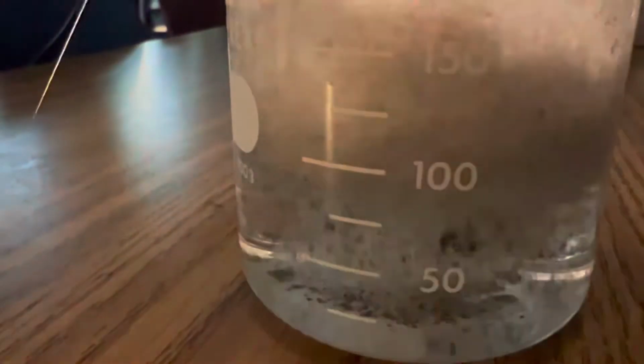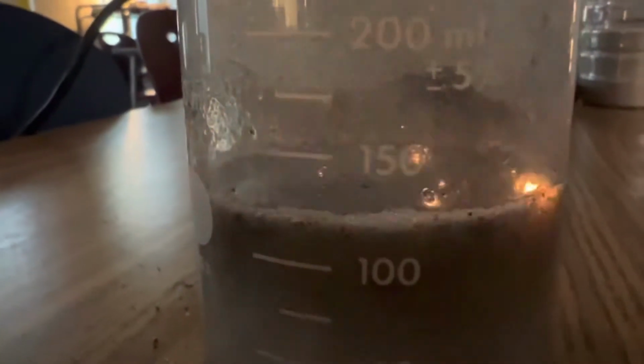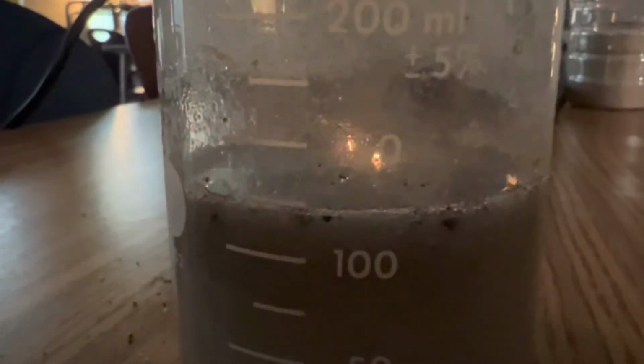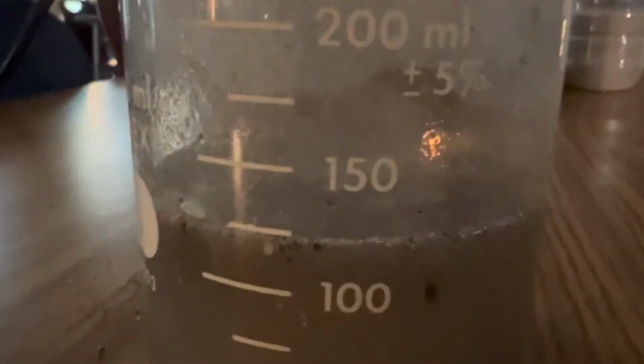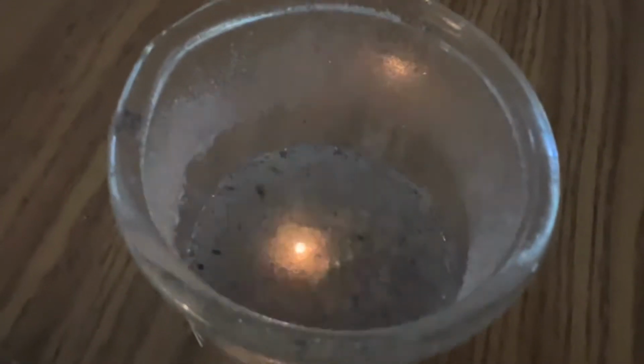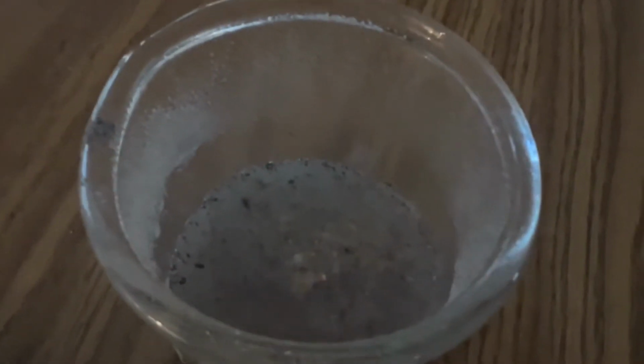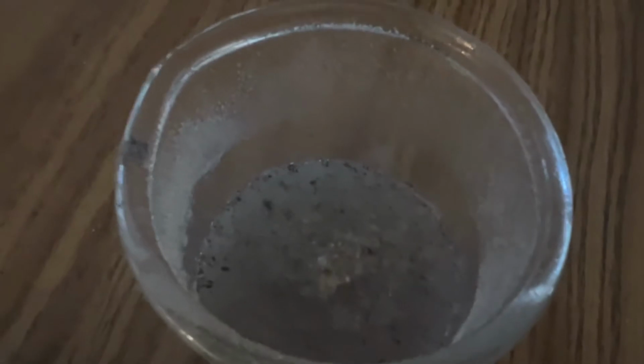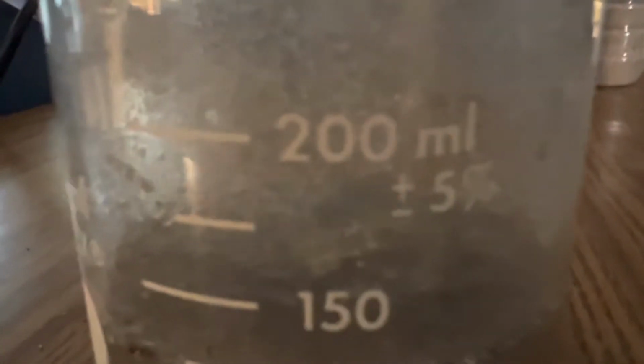Here we go. There we go. Oh yes, lots of sparks. Check it out. Isn't that amazing? Here's a vertical view of it. Definitely generating pyrophoric silane gas. Just awesome. There's a little more. It's like a fireworks show in a beaker.